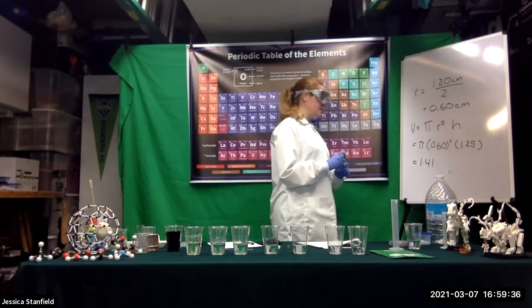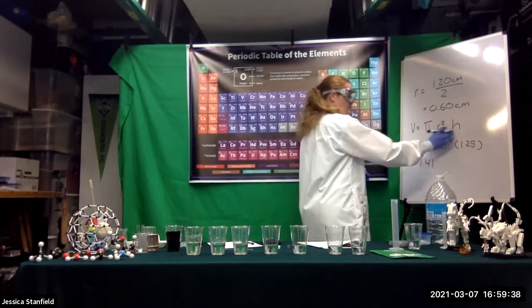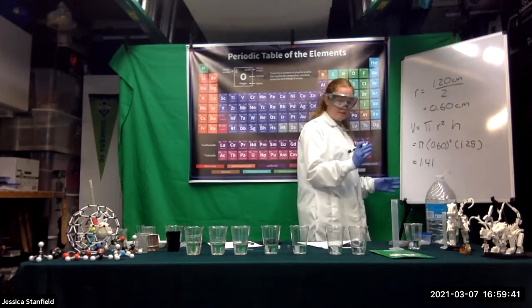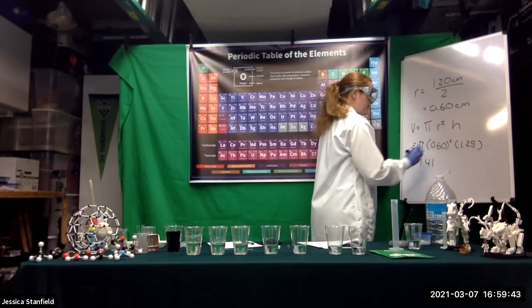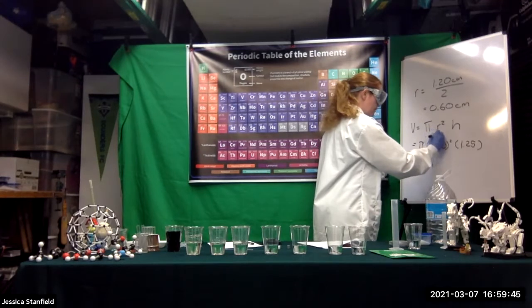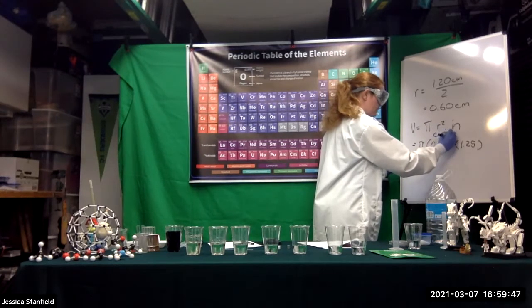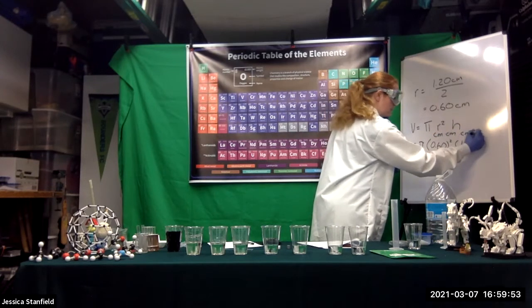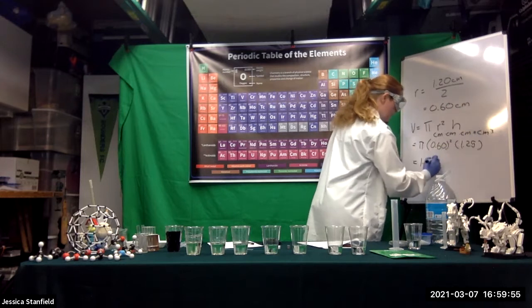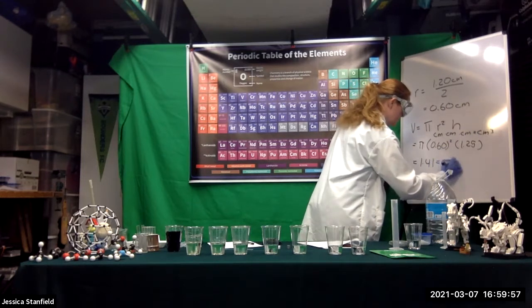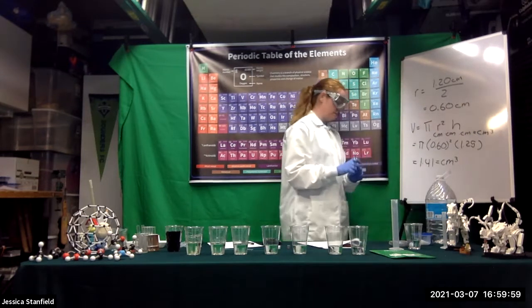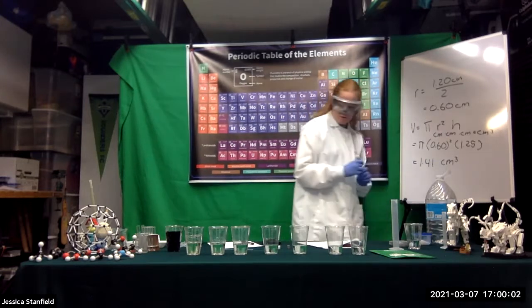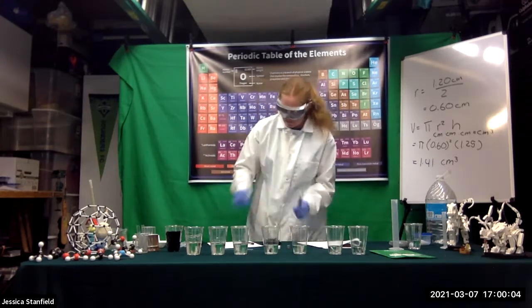All right, now my units here. I have pi r squared h. So pi is unitless. My radius is centimeters, and squared, so it's centimeters times centimeters. My height is also centimeters. So I have centimeters times centimeters times centimeters, which is centimeters cubed. So 1.41 centimeters cubed. Okay, so that is my volume.